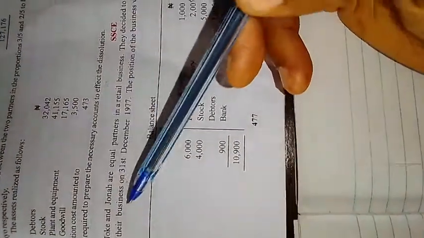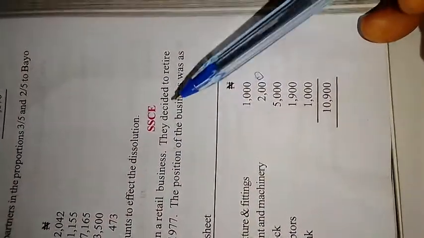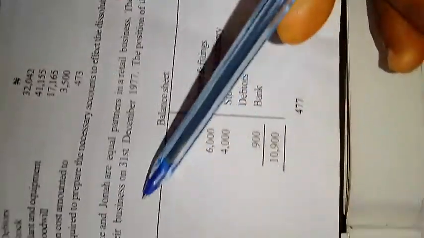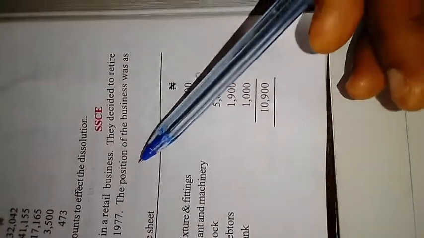Now, we are taking a question from exercise 28.2, Essential Financial Accounting. The question reads: Joke and Johan are equal partners in a retail business. They decided to retire and sell their business on 31st December 1997. The position of the business was as follows. We have the balance sheet, the capital side, and the asset side.